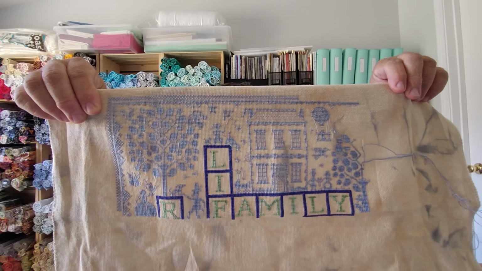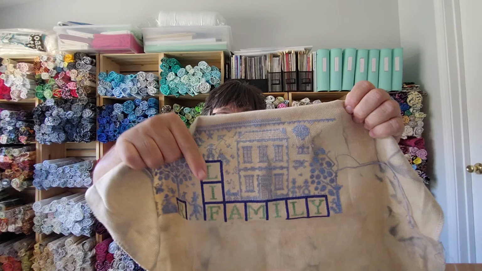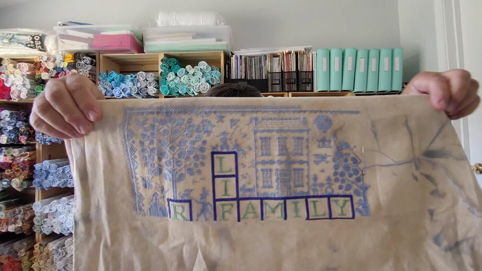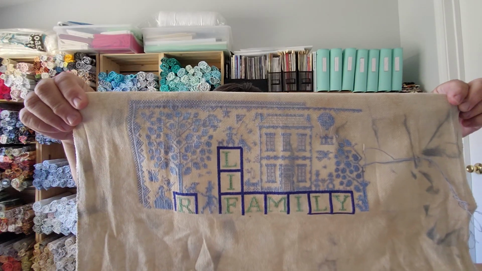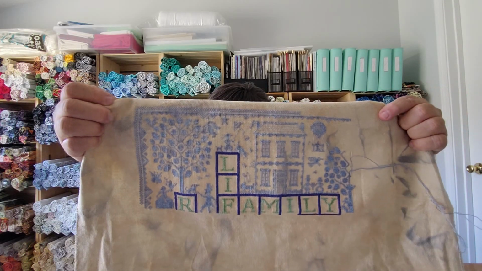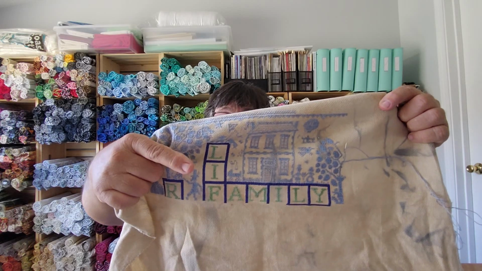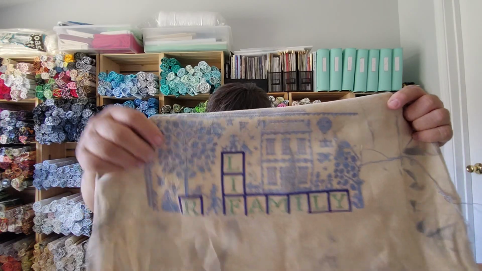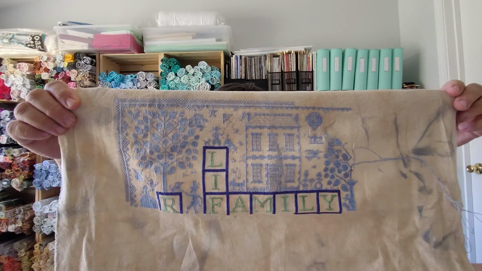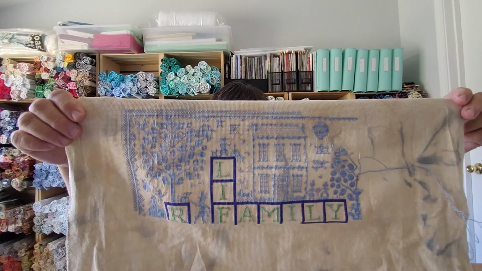Now, the light blue is called Blue Beatrice, and it's a Classic Colorworks. The green is Mistletoe. It's a Gentle Arts thread. Sorry, the word thread didn't want to come to me. And then the boxes for the letters is done in DMC 792.